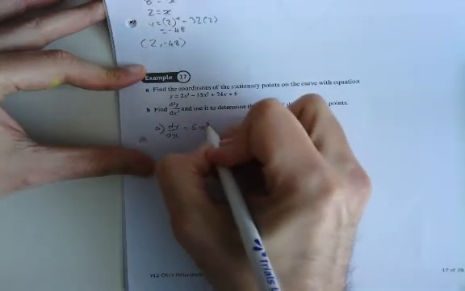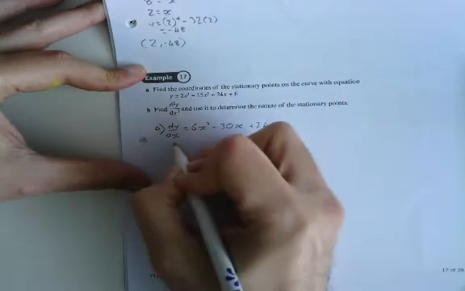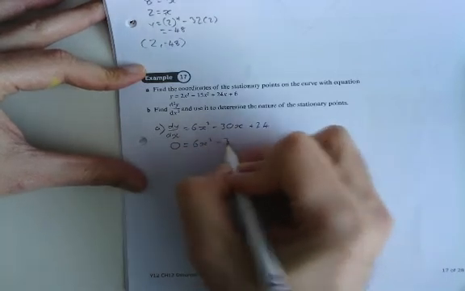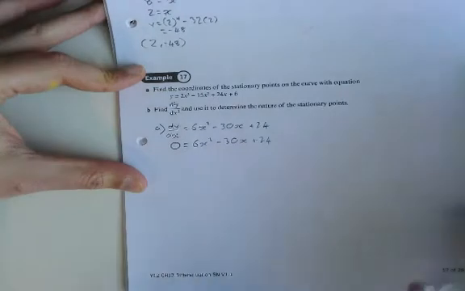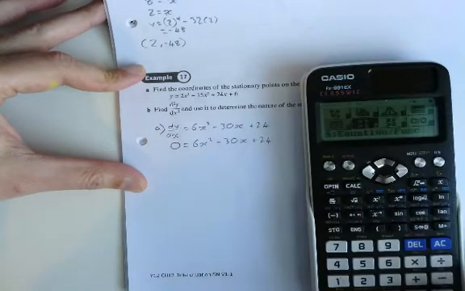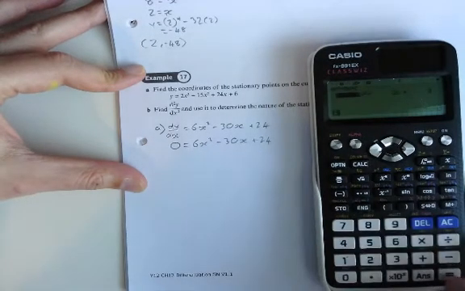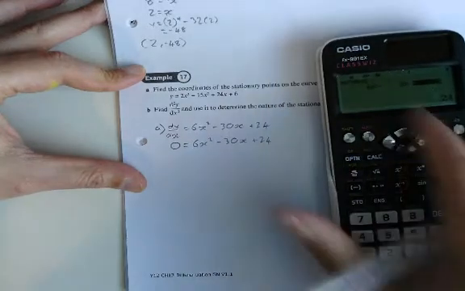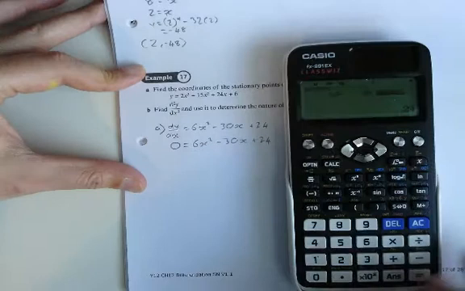So we're going to do dy by dx and then set it equal to 0. So that's going to give me 6x squared minus 30x plus 24. And I want to set that equal to 0 because it's a stationary point. Okay, and then remember, that is a quadratic. Just use your calculator to solve it. Do not waste time with factorizing and all that kind of stuff if you don't need to.